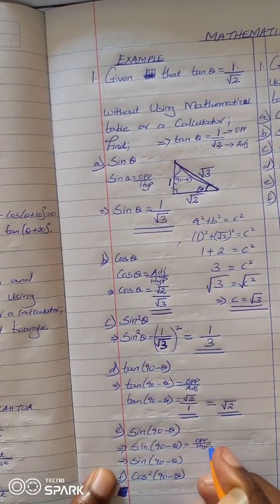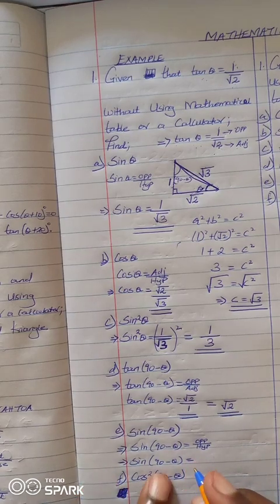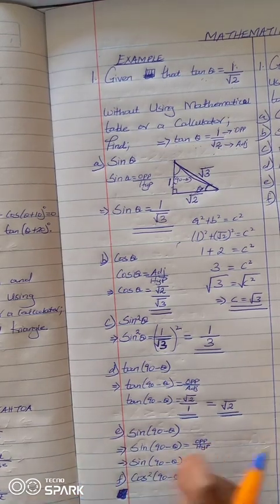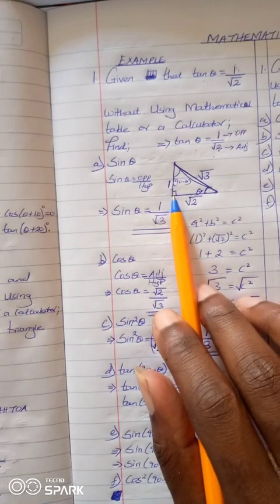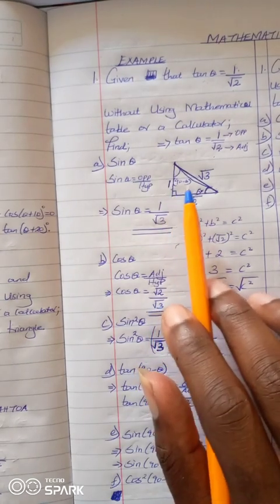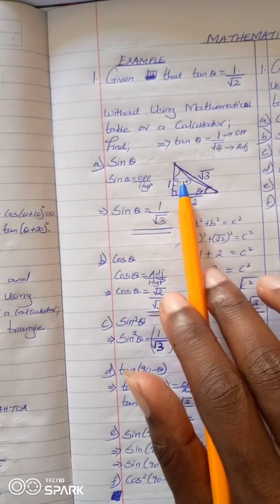But which angle are we considering? We are considering angle 90 minus theta. Remember, there are 3 angles here. We have angle 90, which we don't use so much here, angle theta, and angle 90 minus theta.